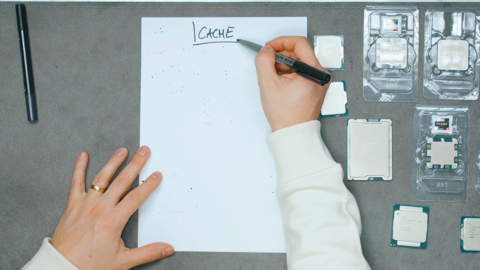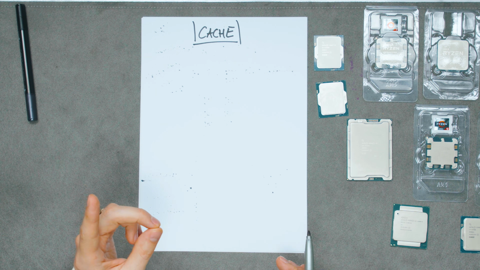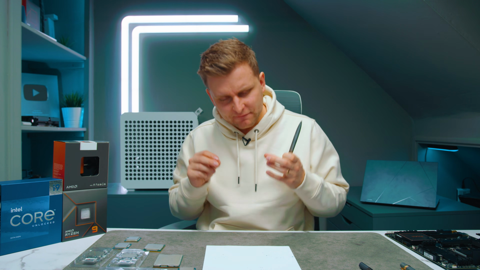Now, another bit that you might see when choosing your CPU is cache, with an E in the end. That is basically a very, very, very fast temporary memory that's inside your CPU.